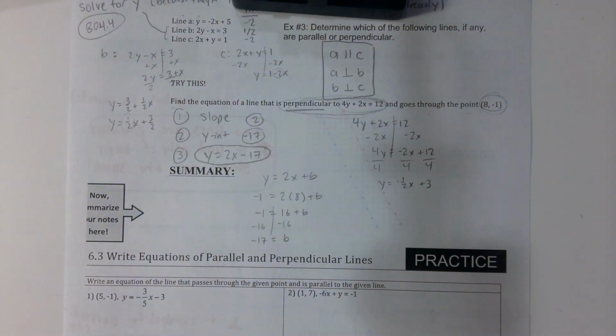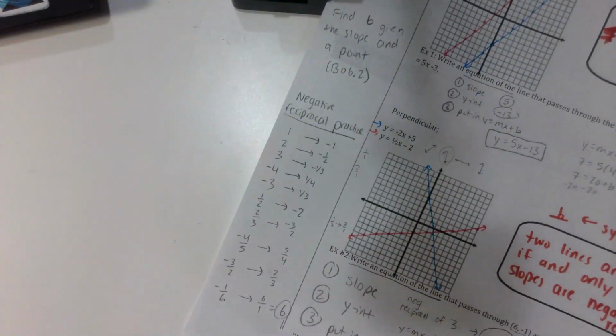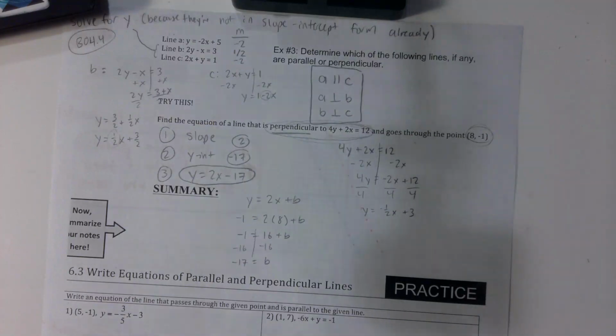Definitely make sure you understand negative reciprocal. If you don't, go through this again. You can email me. You could look at the vocab words and make sure you get this practice done.